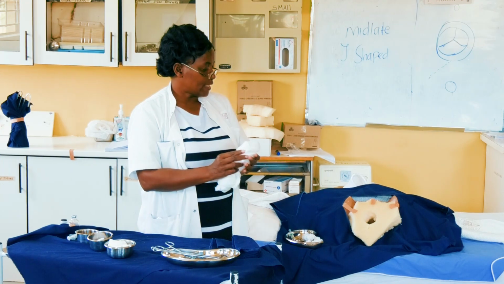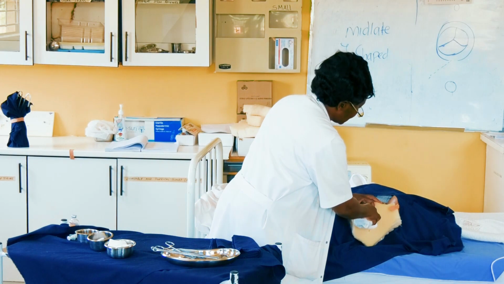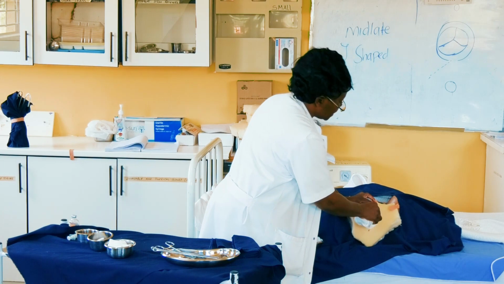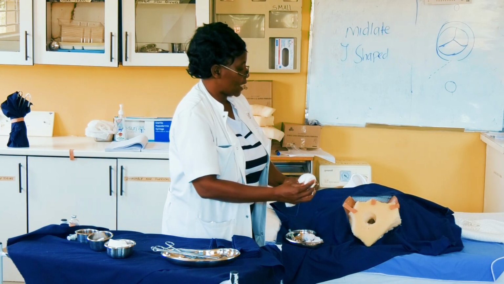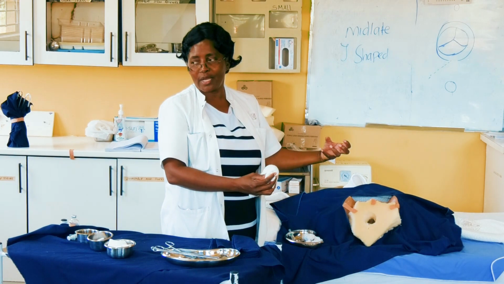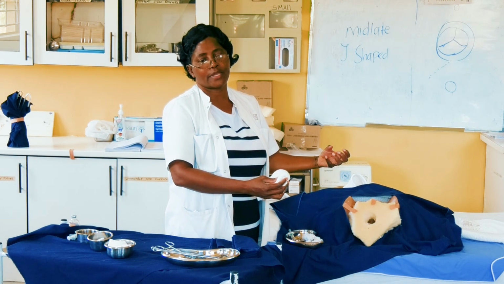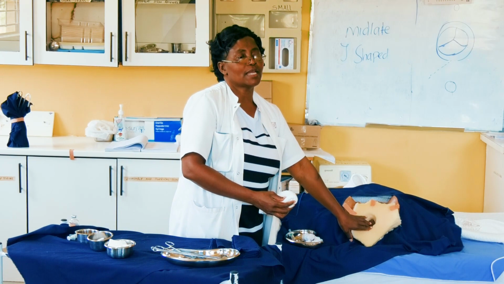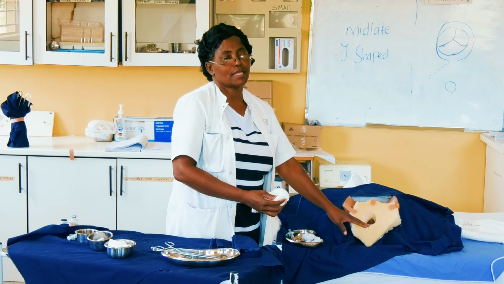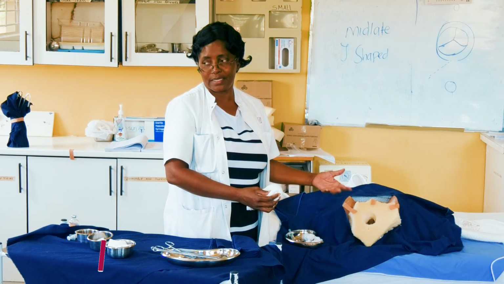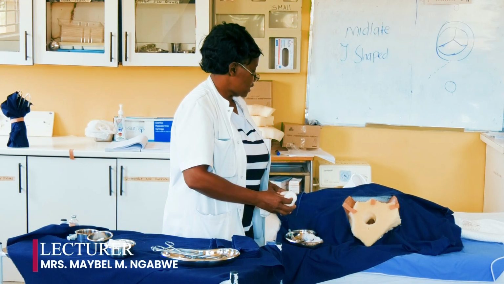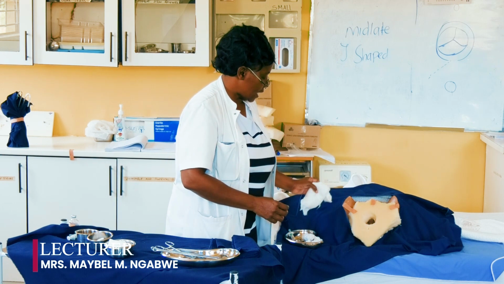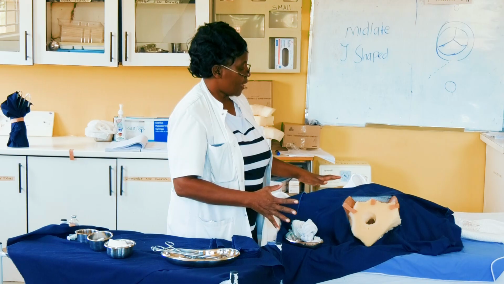The vaginal pack, as I insert it in the introitus, is there so that it collects the blood that is coming out from the cervix. Because of that, the birth canal is going to be dry, then I can easily suture the episiotomy.